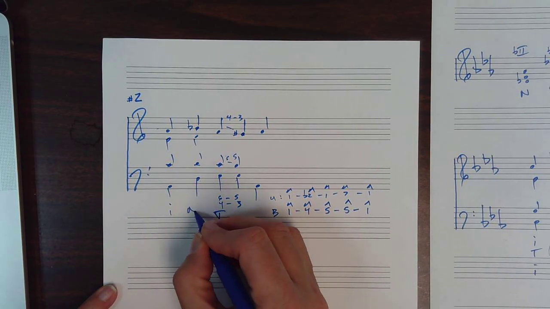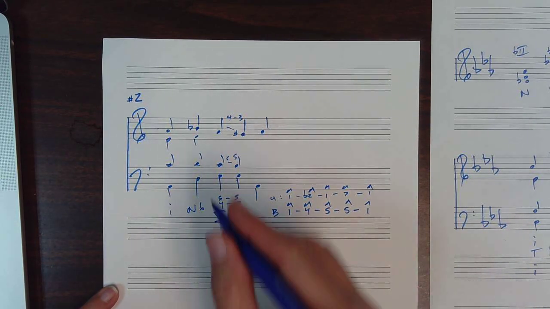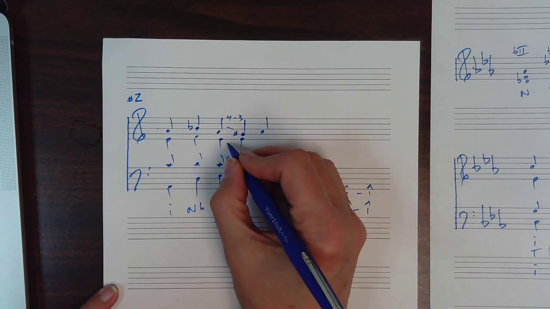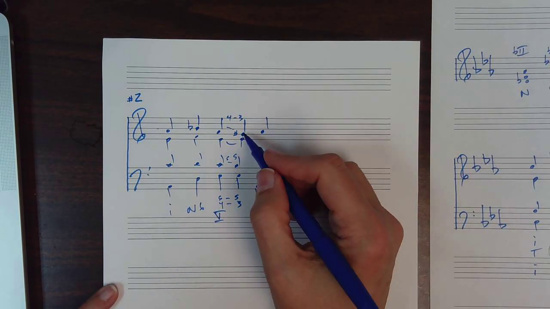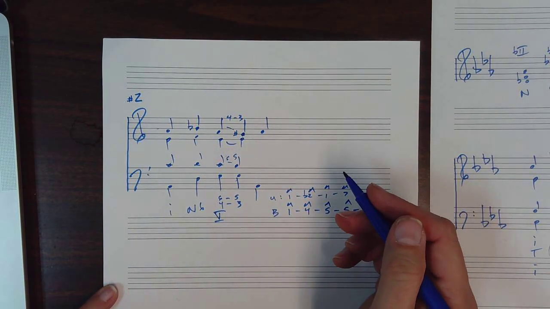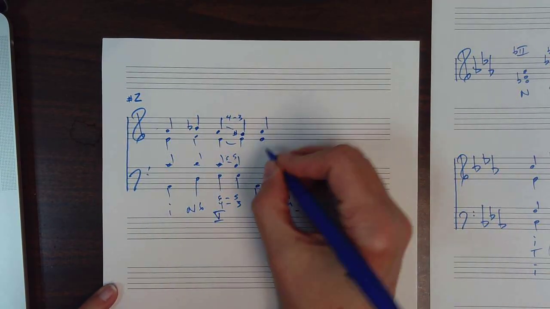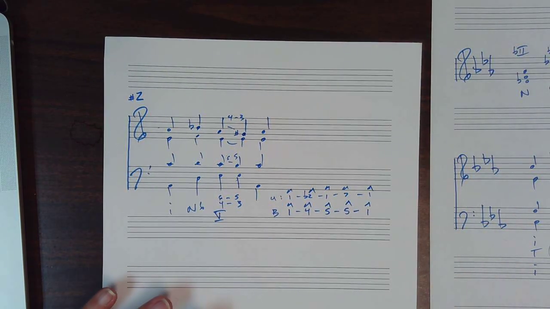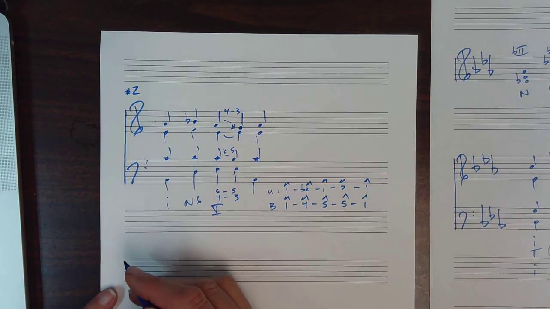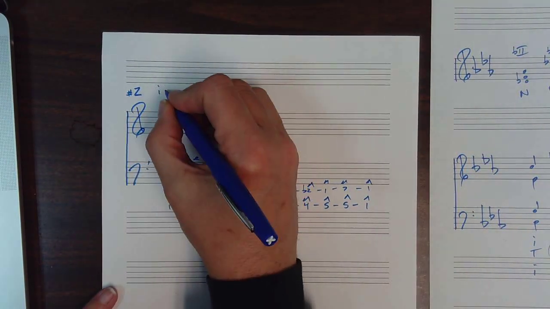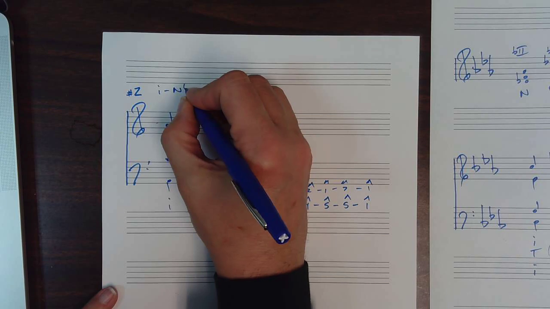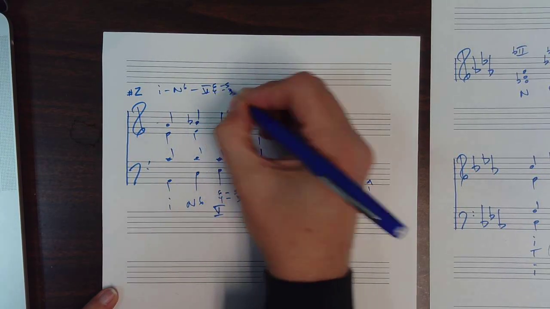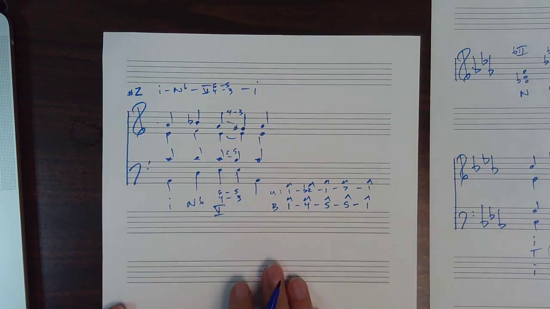This is 1, this is the Neapolitan 6, and then with this cadential 6/4, as with all 6/4s, we're going to double the bass. And then here we can resolve to our final chord. Right, so this is paradigm 2, which is 1 to the Neapolitan 6 to cadential 6/4, 5/3 to 1.